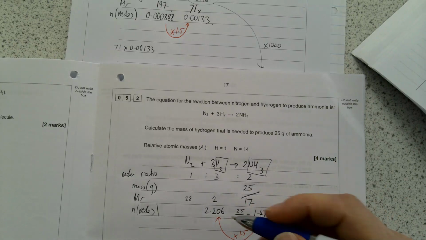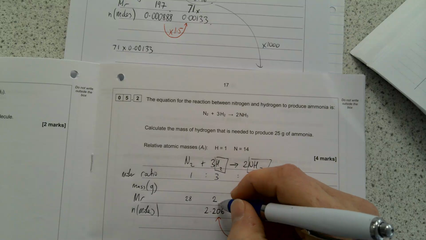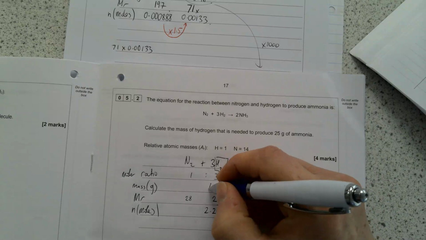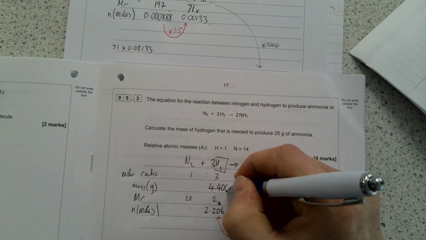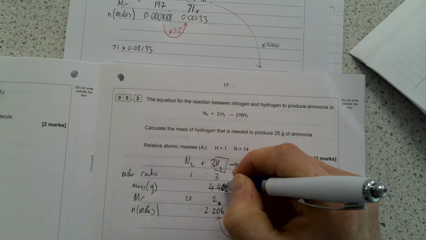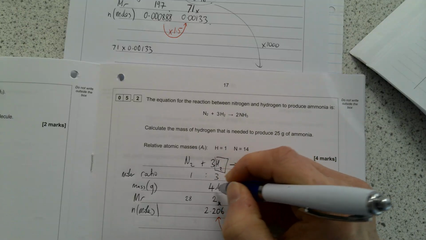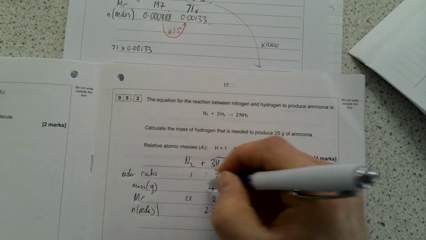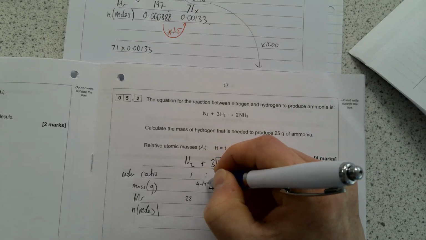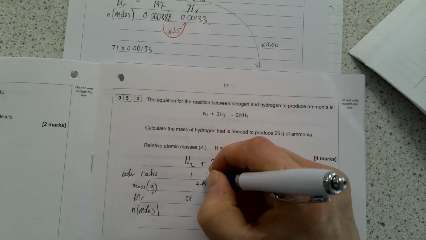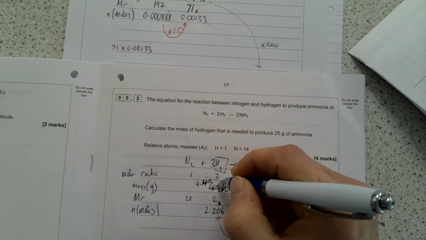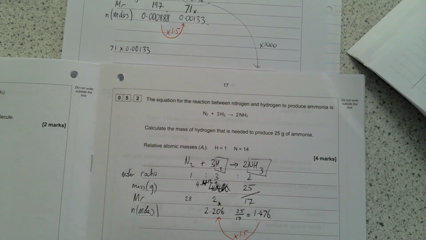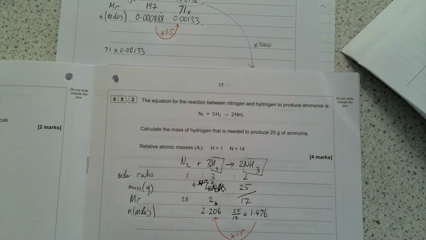And then to work out the mass, the mass is equal to the moles times the formula mass. So it's that number times 2. So it's 4.412, right? Yeah, 4.412, or when we round it to 2 sig figs it's 4.4. So I made a little mistake in there. 4.412 grams, and we're asked to do it in grams this time, so it's just 4.4 there. So what did you get? You got the same thing? Yeah, well done. Good. Happy days.